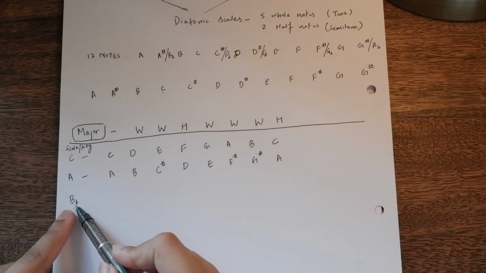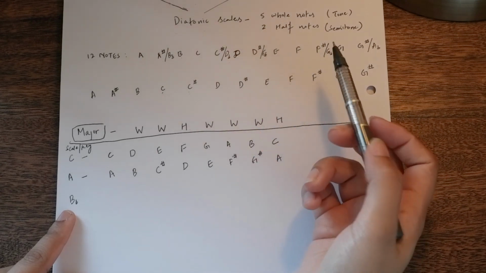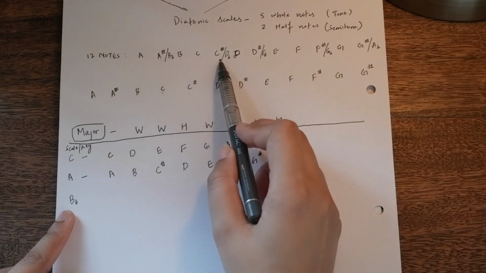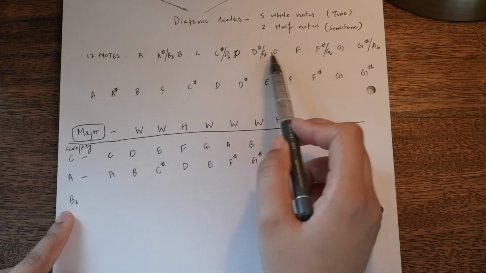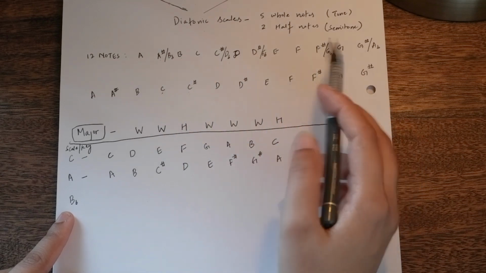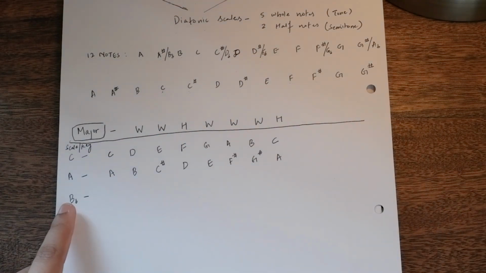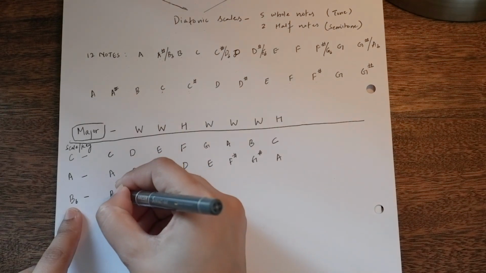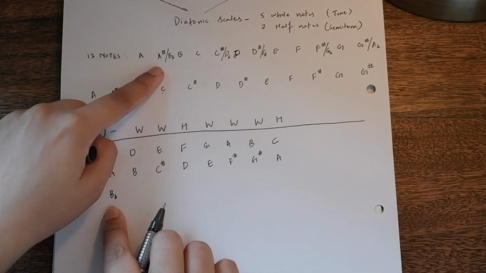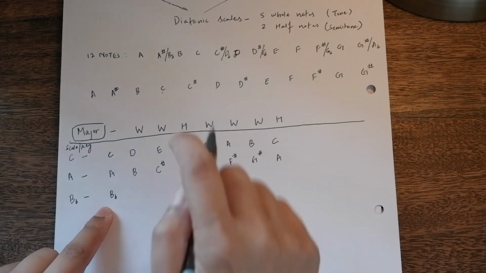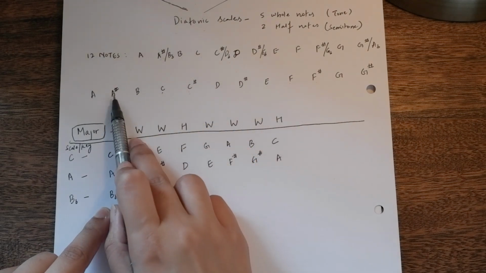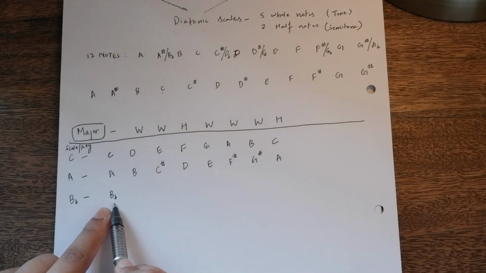Sometimes you will see the B flat scale, the B flat major scale. All you have to do is remember that these notes are the same, so they can be used interchangeably. Don't get confused by this. Let's say we make the B flat major scale. We will start with B flat. Remember, B flat is A sharp. So we'll start here. We can also write A sharp here.